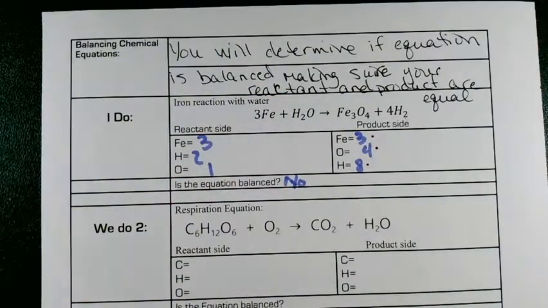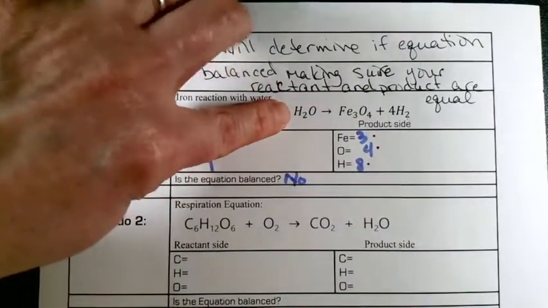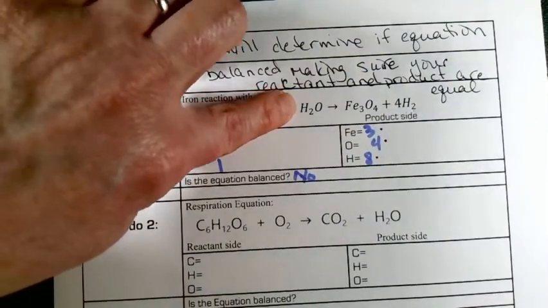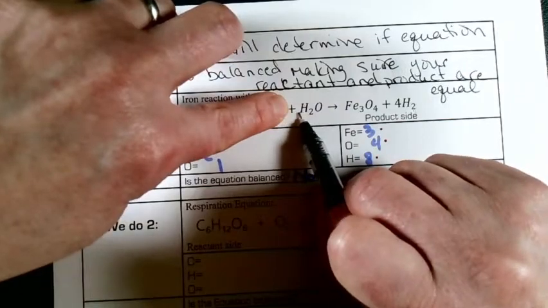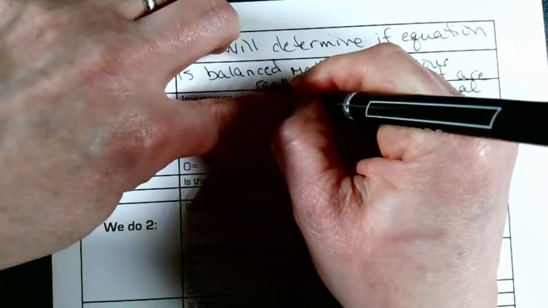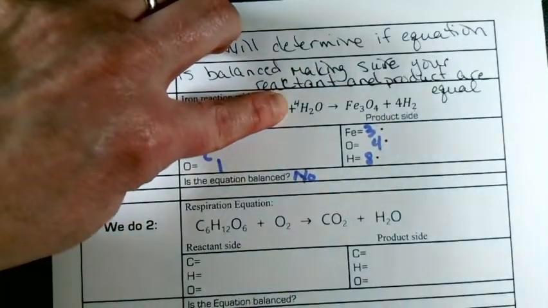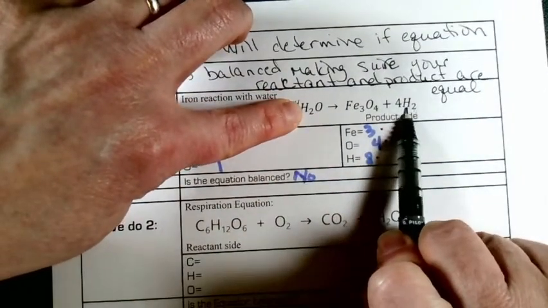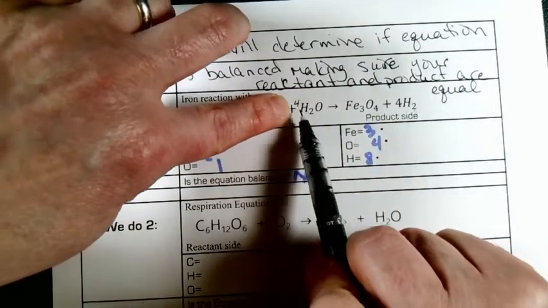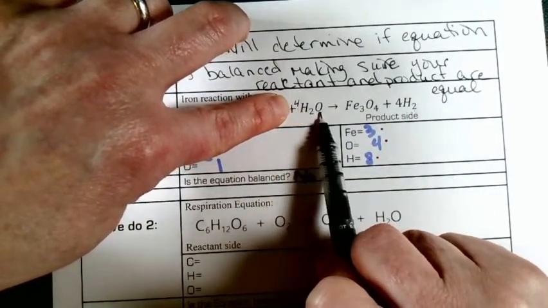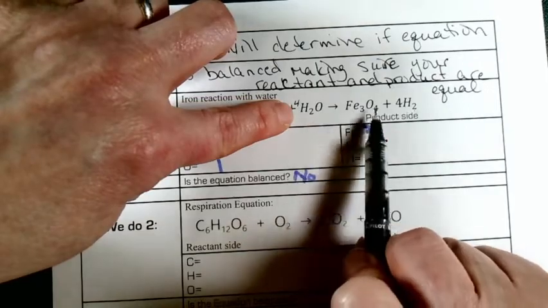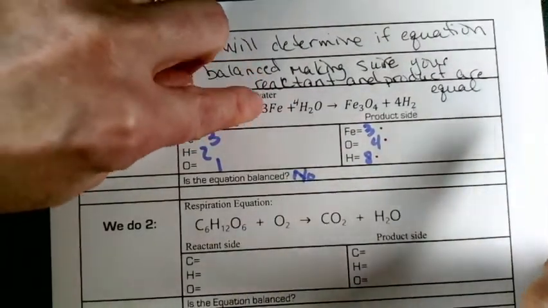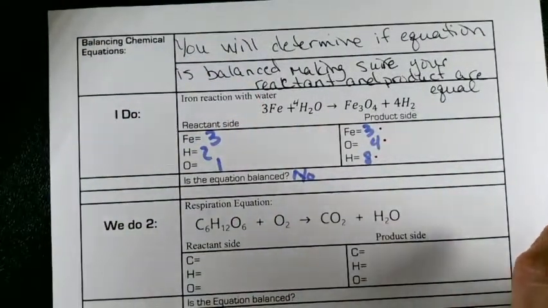So what if I drew a 4 in front of my water here? I'll do it really small to see what I can do. 4 times 2 is 8, so I will have 8 hydrogens. Then I see I have 4 oxygens on this side and 4 oxygens here. Bingo! I know that's correct, because then I go to my iron, and I didn't have to touch that.